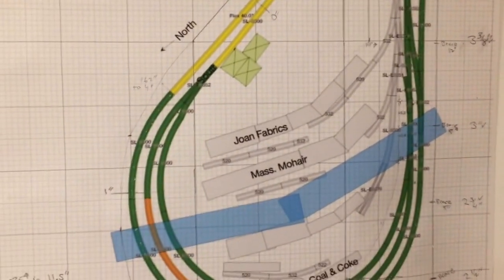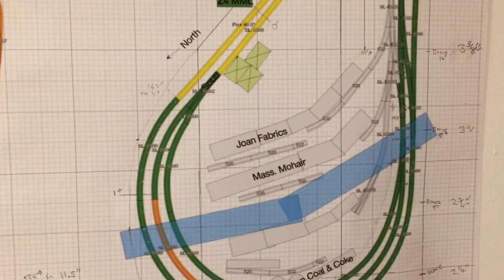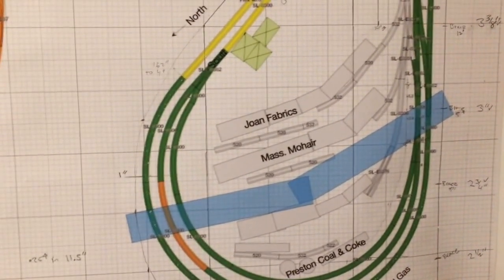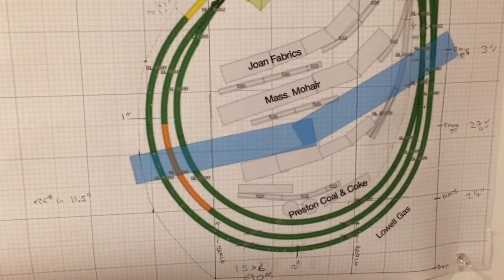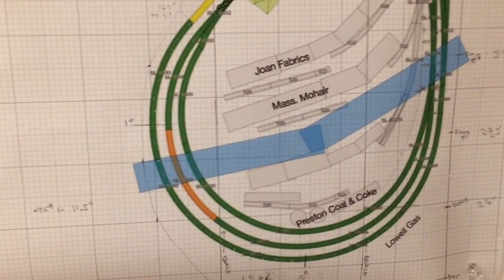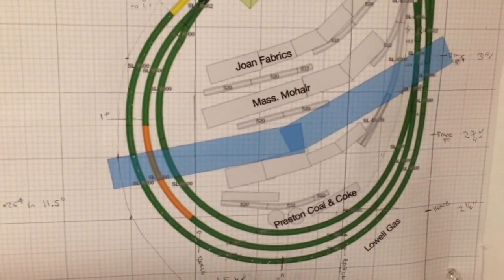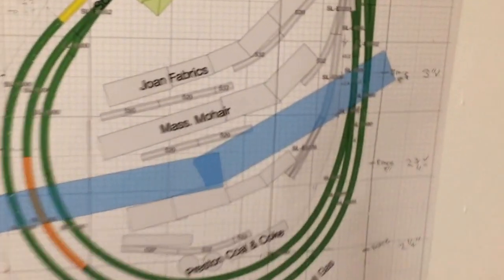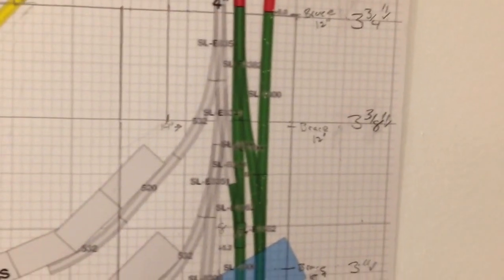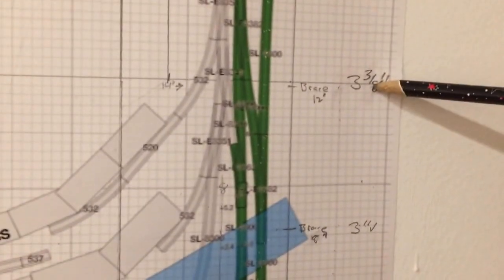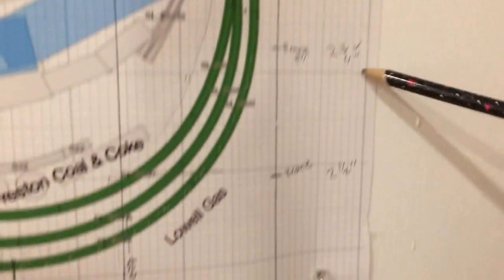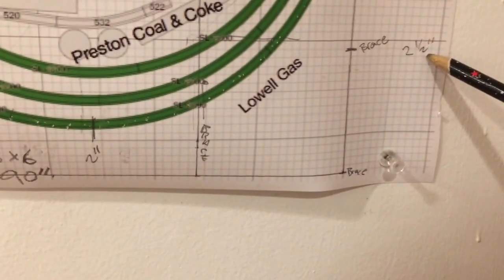Then in order to keep the runs even, it was a matter of me measuring out that distance, figuring out how far I need to go to drop a 1/2 inch, how far I need to go to drop a 1/4 inch. And basically using my rule and tape measure, I was able to set those up. I made my measurements, and you can see I just marked on the blueprint 3 3/4, 3 3/8, 3 inches here, 2 3/4, 2.5 inches.